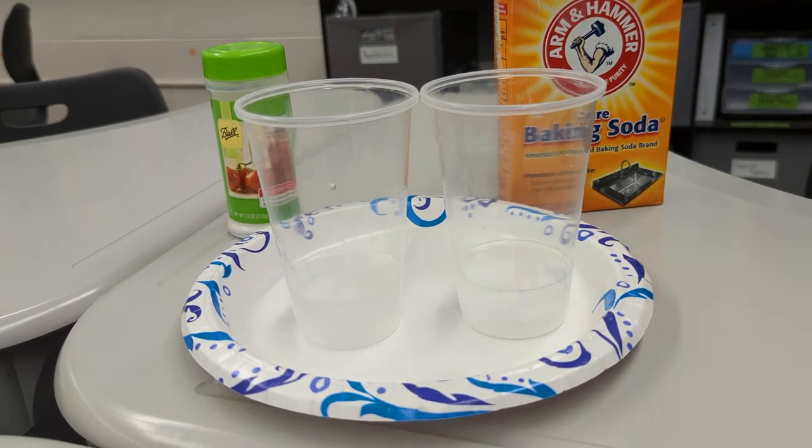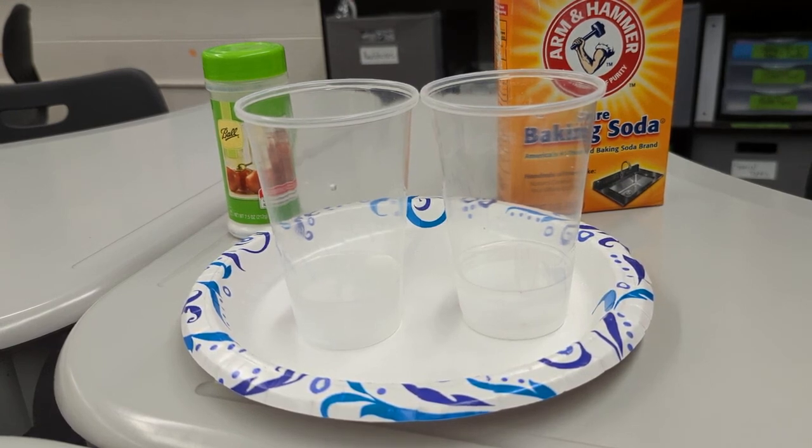It'll start to bubble when we combine these. But what we're interested in is the thermal energy, so how the temperature will change during this chemical reaction, so we can learn if it's an exothermic reaction where it gives heat off to the environment, or if it's an endothermic reaction where it brings heat in from the environment, so the environment would lose heat energy.